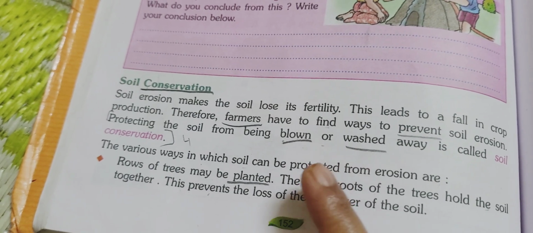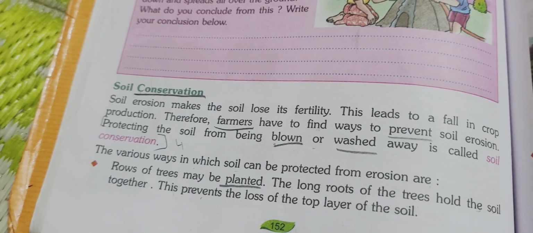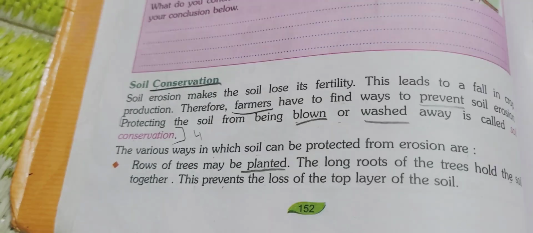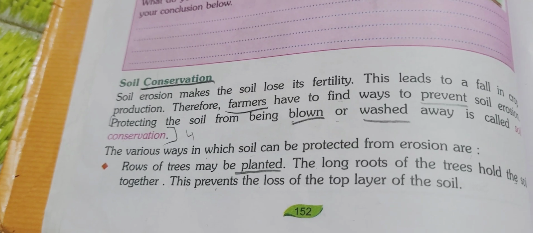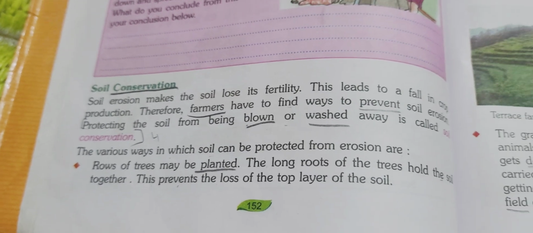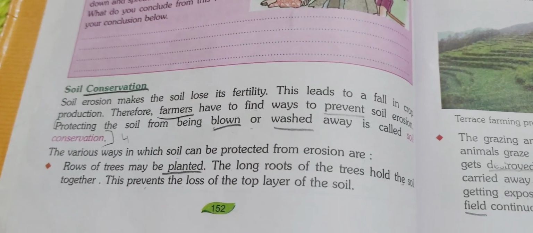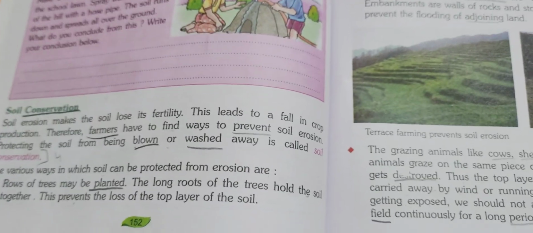Protecting the soil from being blown or washed away is called soil conservation. The various ways in which soil can be protected from erosion: how can we conserve the soil?